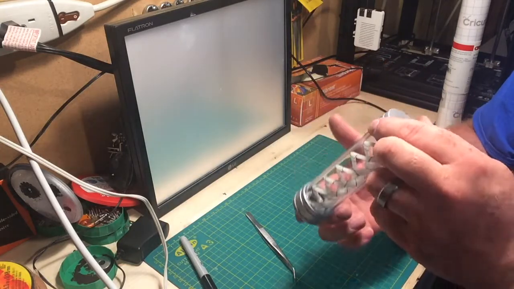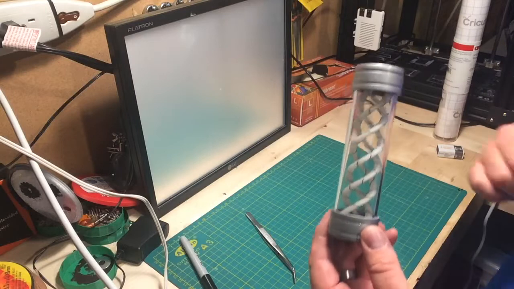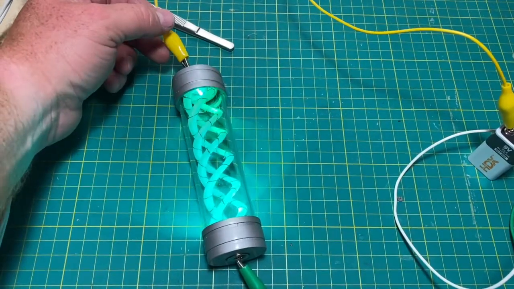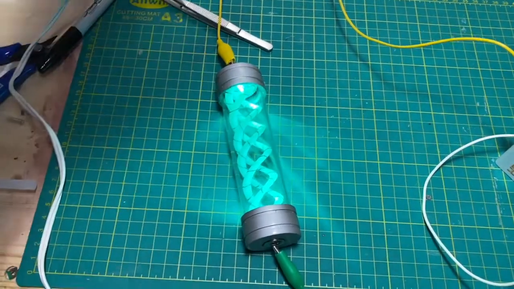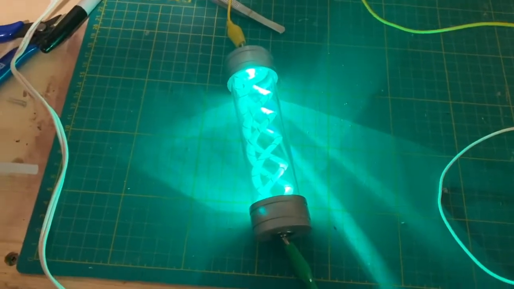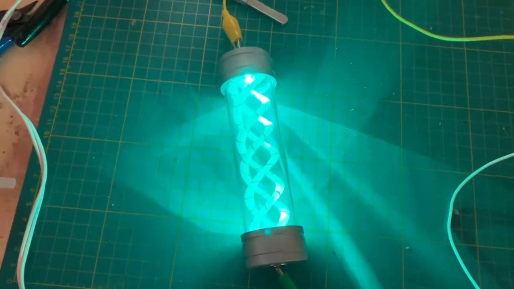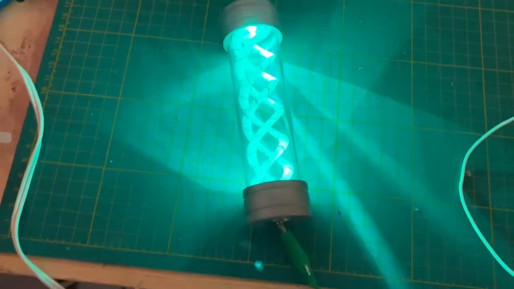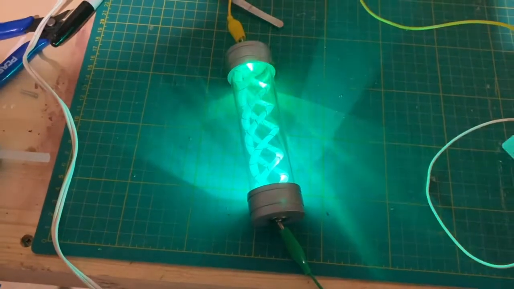Alright, hopefully everything still works. Let's wire it up and find out. Nice, I'll turn this light out. See, it's got quite a bit of green glow going on there. I like that. I think that looks really good.